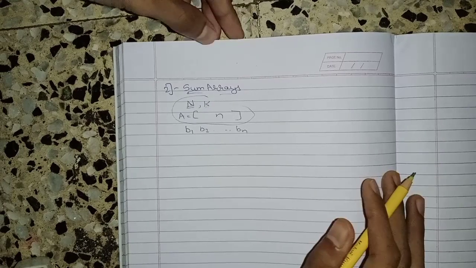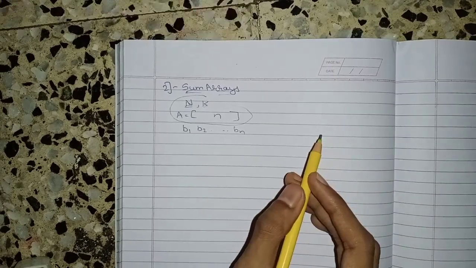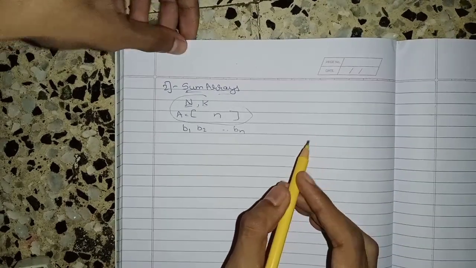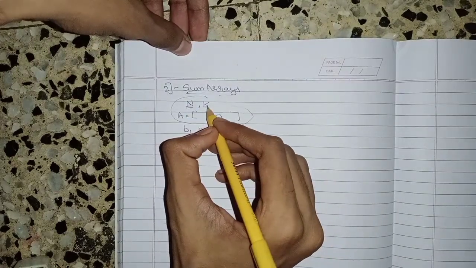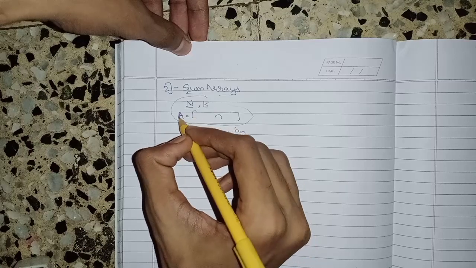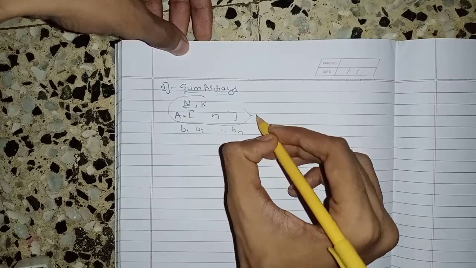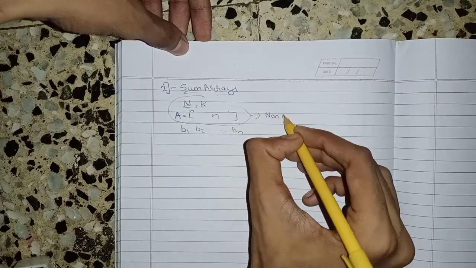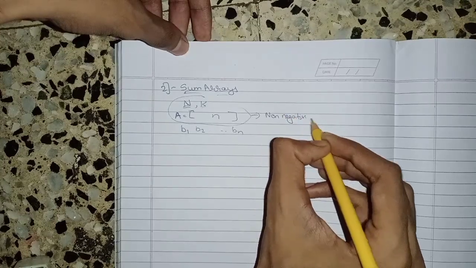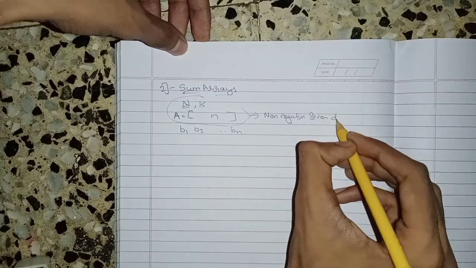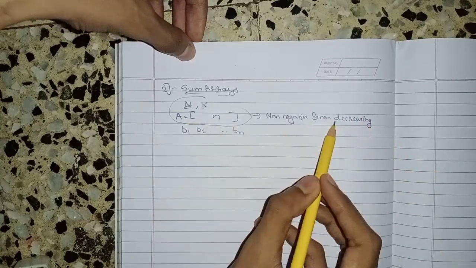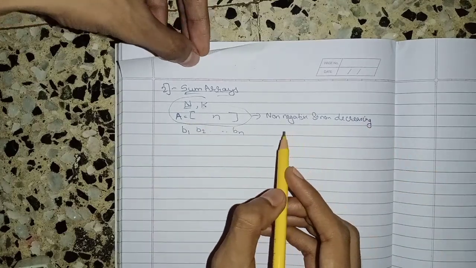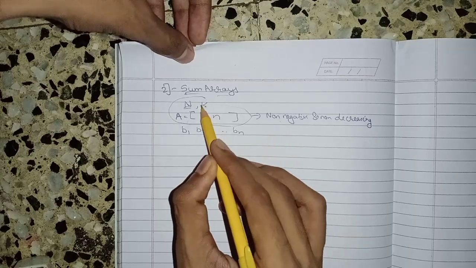Hello. So about the second question. In this question we were given two integers n and k and an array of size n, such that this array was non-negative and non-decreasing. And we were given an integer k.